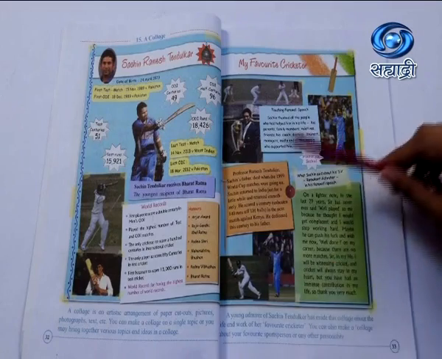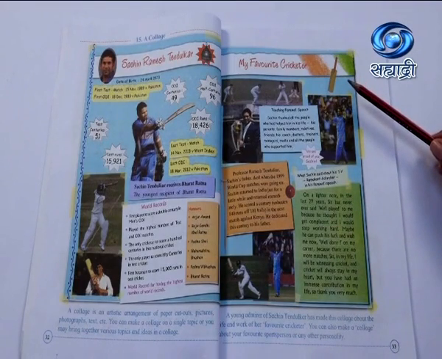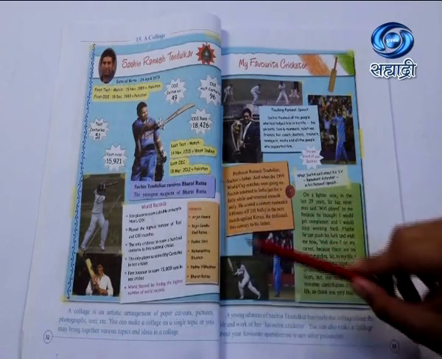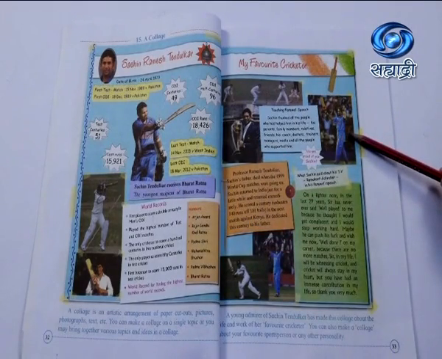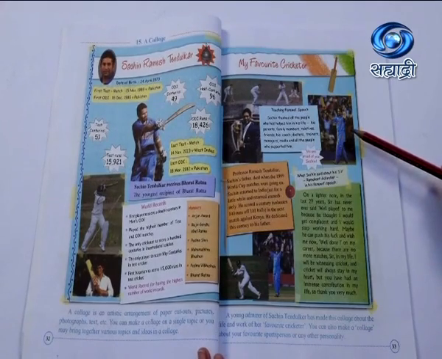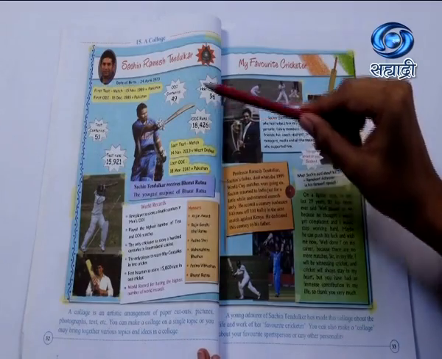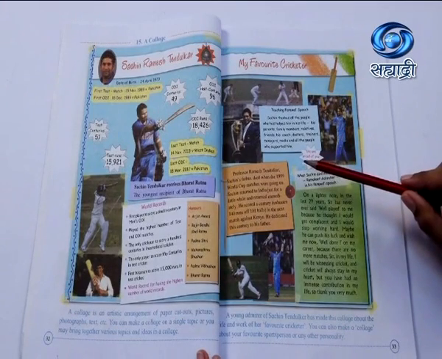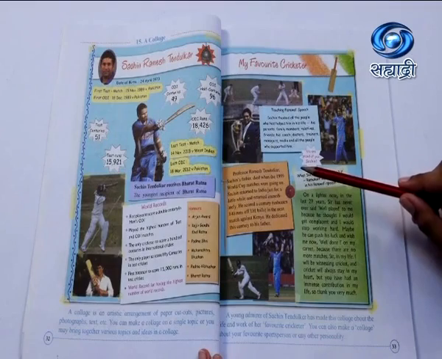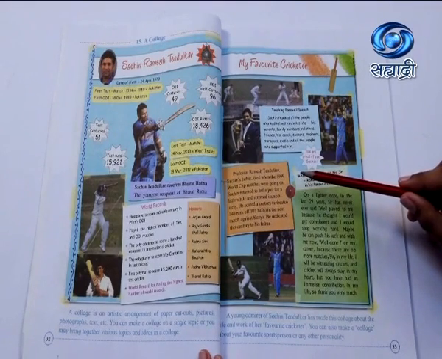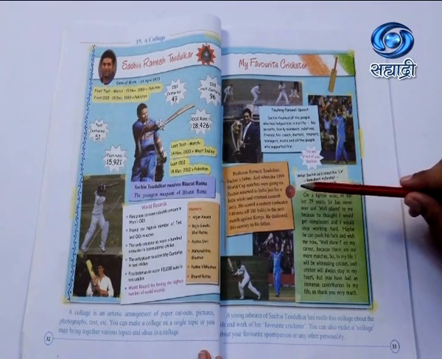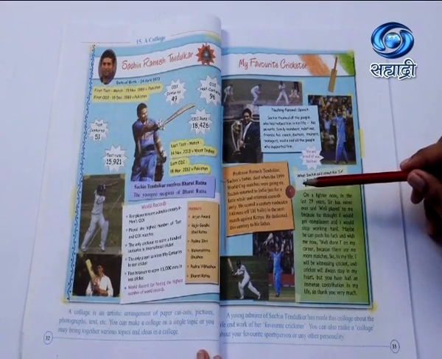We can see that it's very colorful. Second, it has many pictures pasted on it. Third, the information is given in a very creative way. It is not just written in simple sentences. Only important information is given, and it is written very creatively.